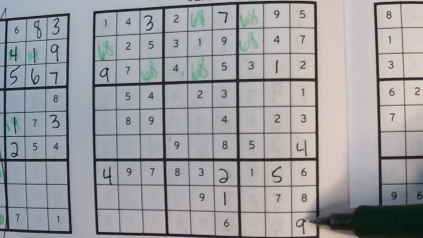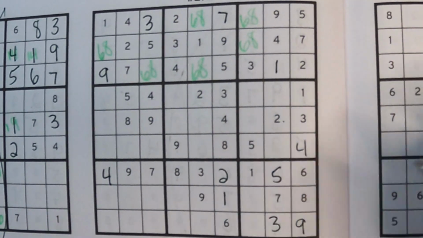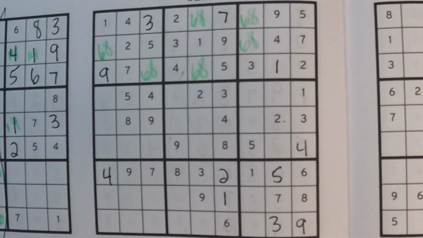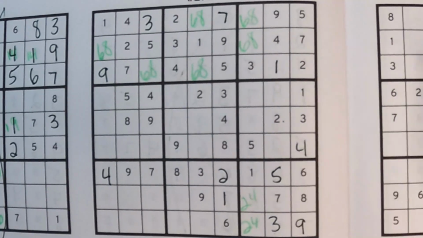For this box now, we're missing 2, 3, and 4. We've got 2 and 4 here, so this is our 3. But I don't see any other help. So 2, 4.